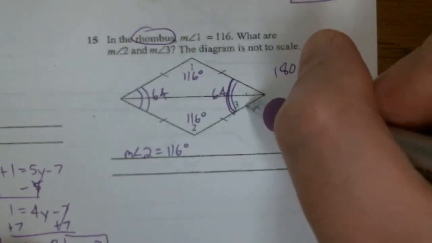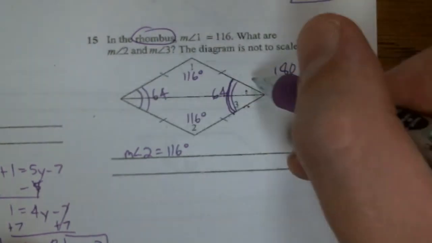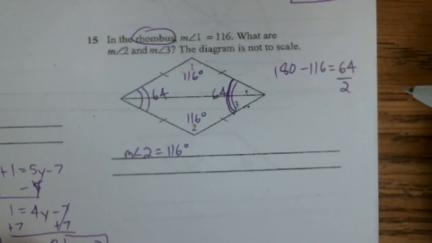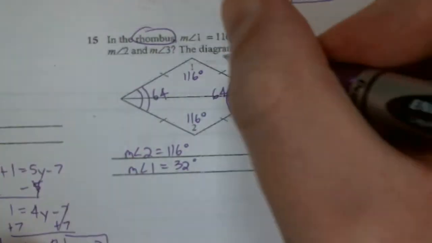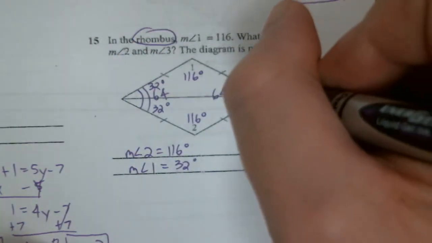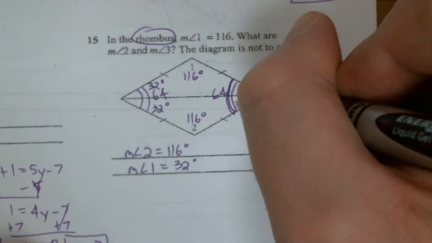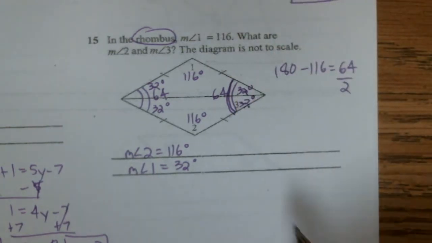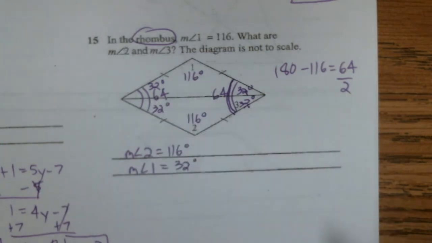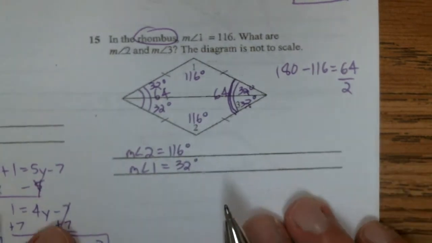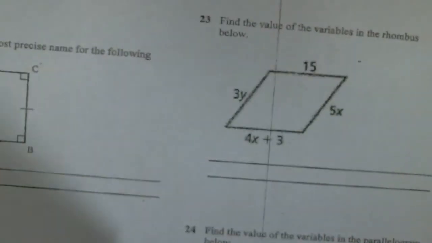But then you also have to remember that the diagonals of a rhombus bisect the angles. So each of these angles has to be the same. If the whole angle is 64, I'm going to cut that in half, and the measure of angle 3 is going to be 32 degrees. So that angle is 32, that angle is 32, this angle is 32, that angle is 32, because they both have to add up to 64. Okay, so let's move on.